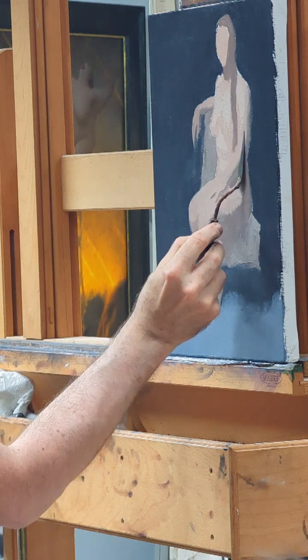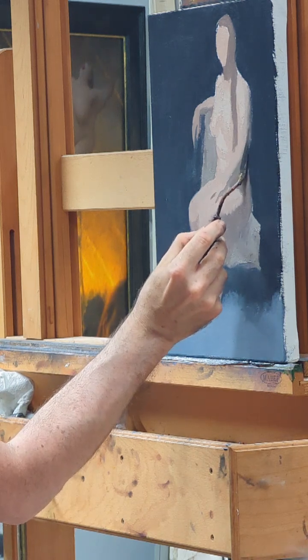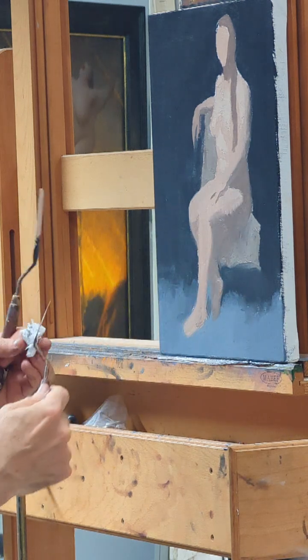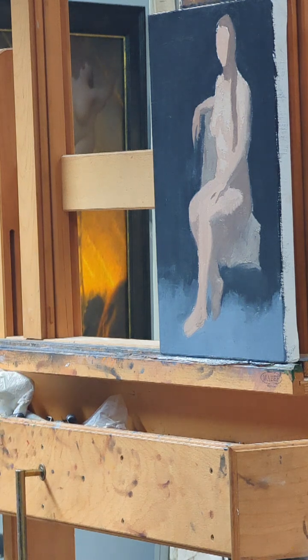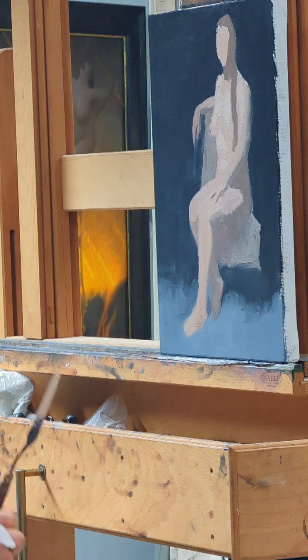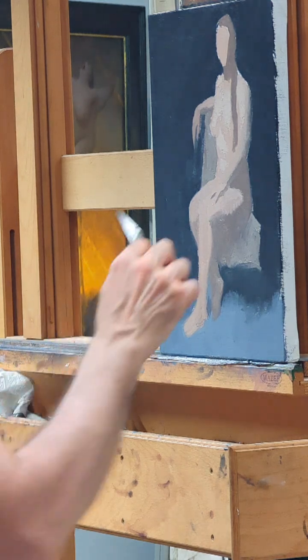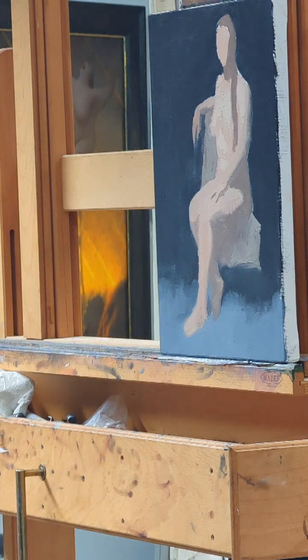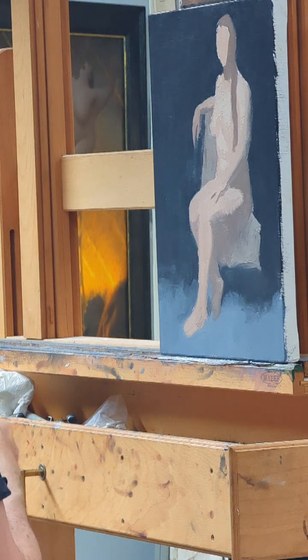So this again is the nice thing about the palette knife, the way it moves paint. And I like this palette knife because it's got such a point to it. It can really do very accurate things. You can use this the same way you could use a very fine brush.